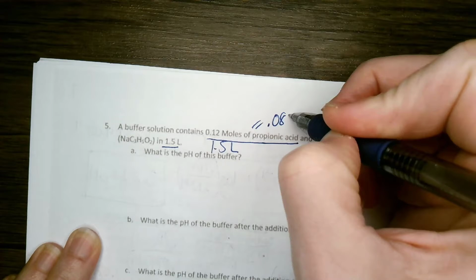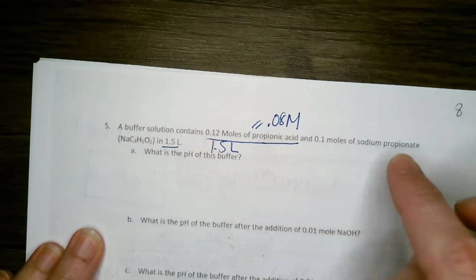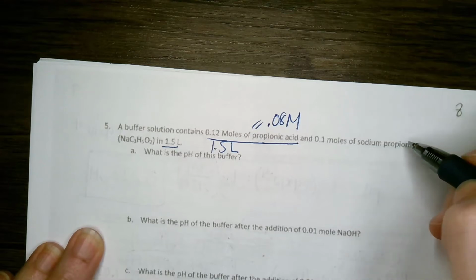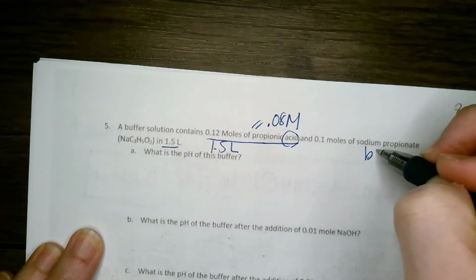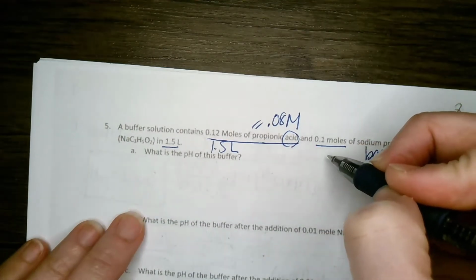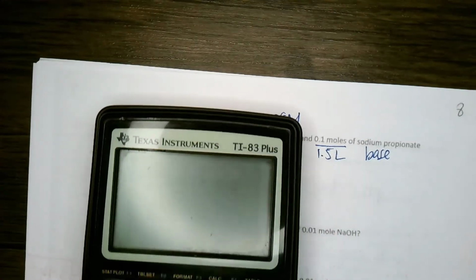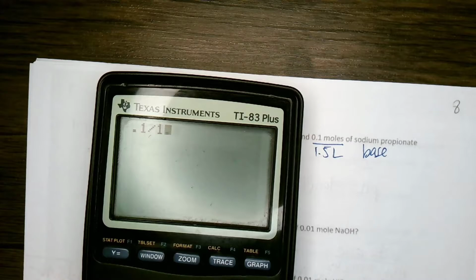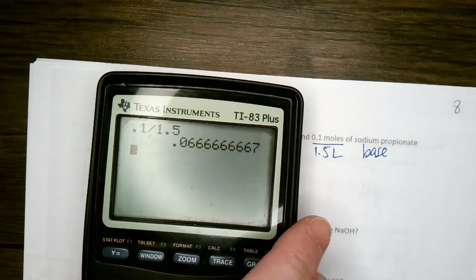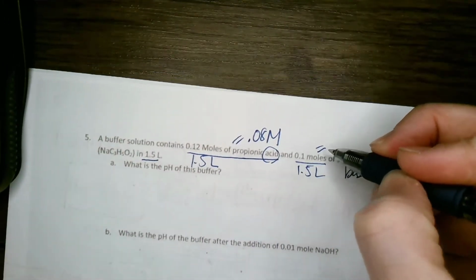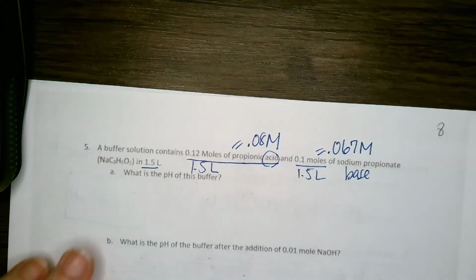0.08 molar solution. Then we have 0.1 moles of our sodium propionate, which is our base. So this is our acid, and then we have our base. We need to do our moles divided by 1.5 liters. So let's do that next. 0.1 divided by 1.5. So we get 0.067 molar for our base.